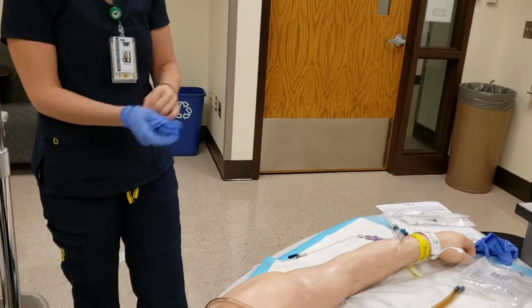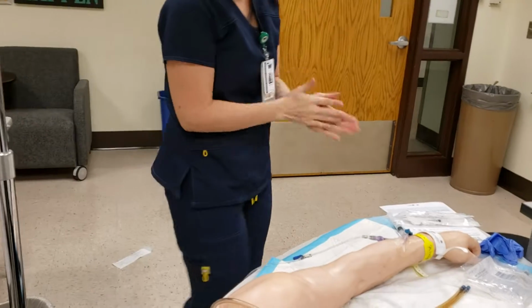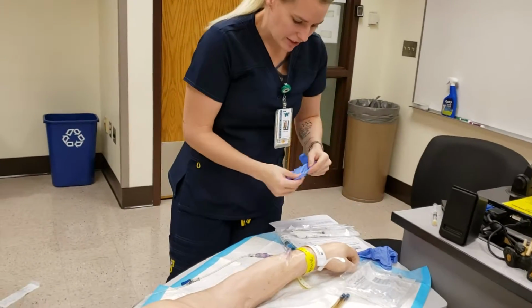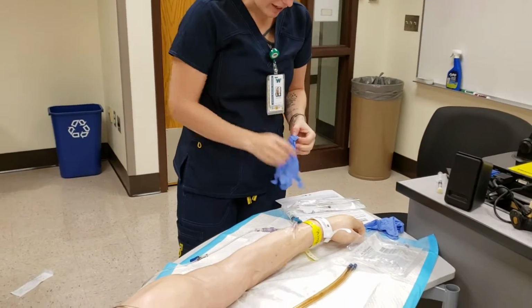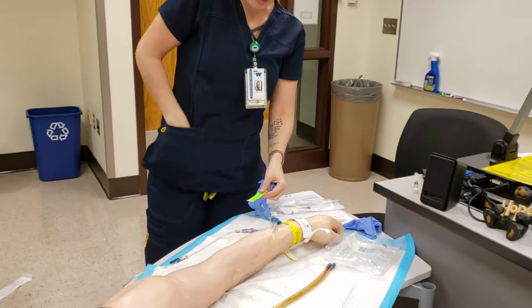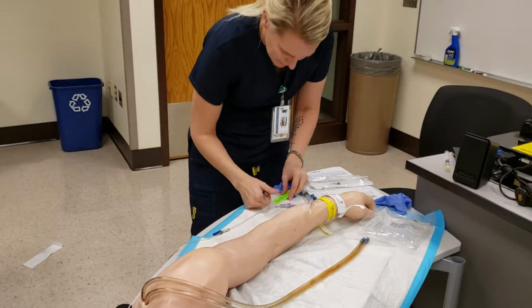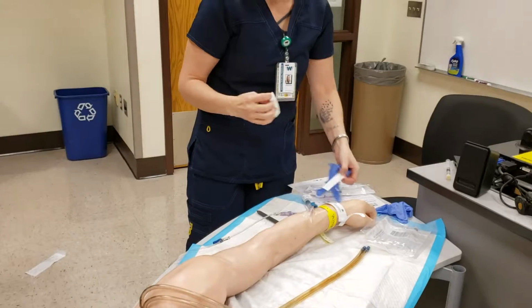Great. Oh, we have your morphine to give. Sorry about that. So I would wash my hands. All right, Shirley, so I have your morphine here that we're gonna give. Oh, I would label my tubing. And then I would write my IV start time.